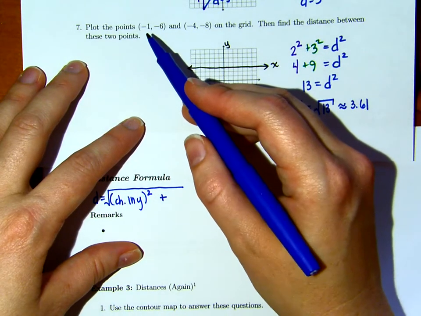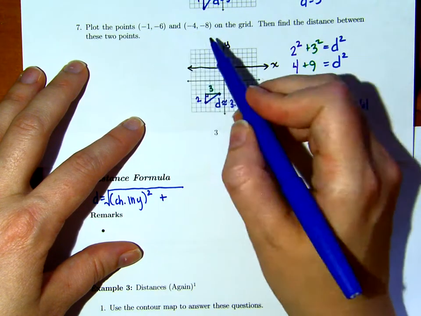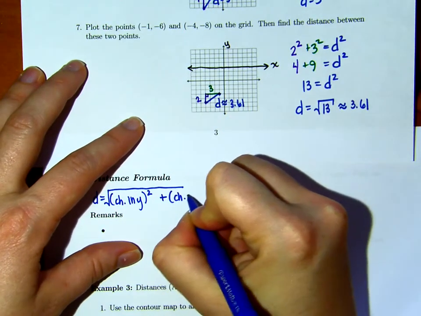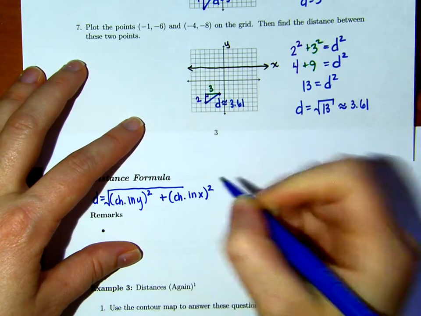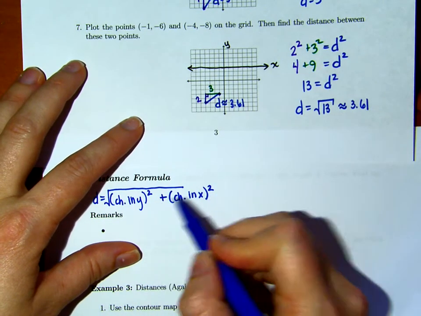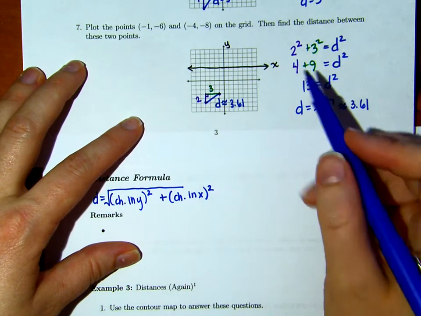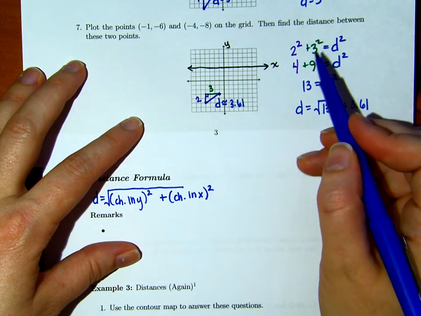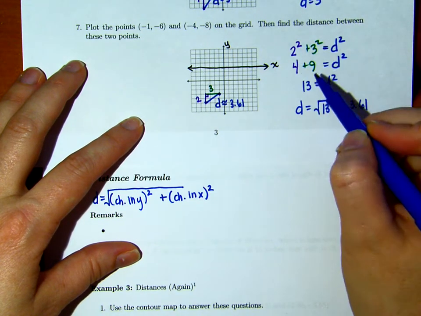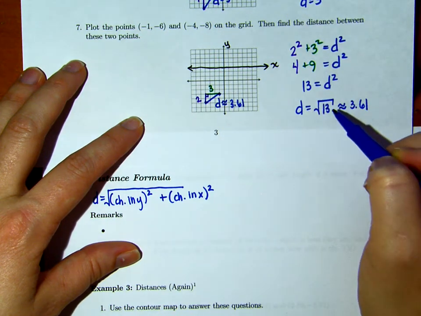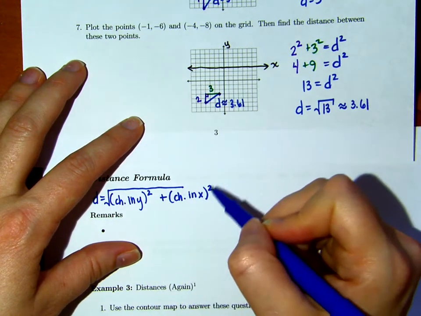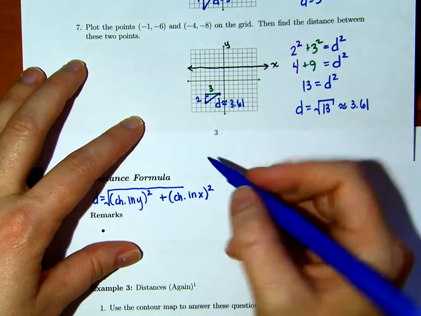So how far apart are -1 and -4? Those are the x values, and that gave this 3 here. So change in x squared. So we would find the change, square it, find the change, square it, then add, and then take the square root. Okay, so find the change first, then square those two, then add, then take the square root. So the order of operations: find the change, then square, then add, then square root. Okay, got it.